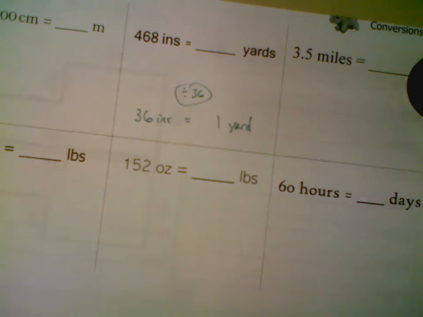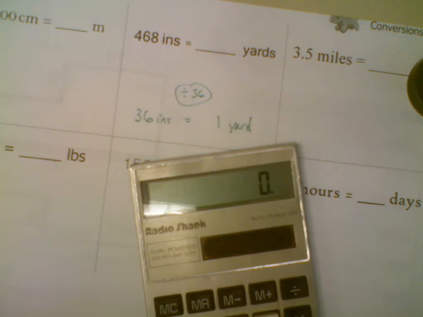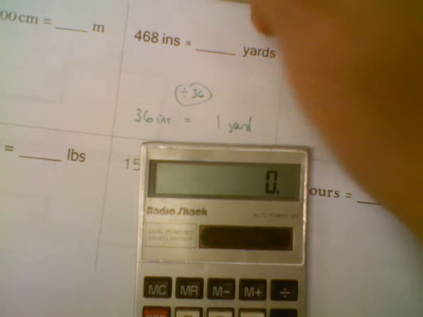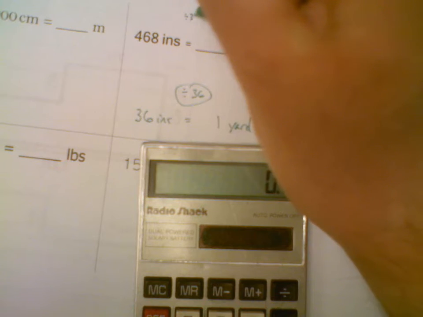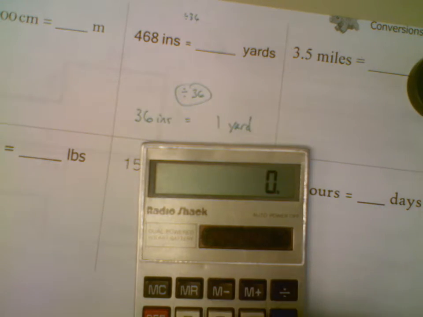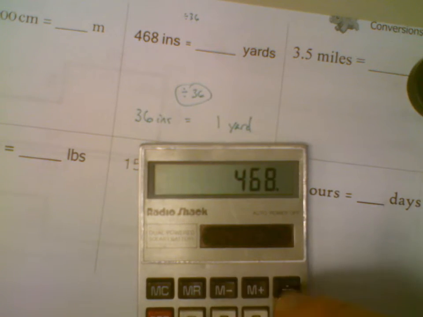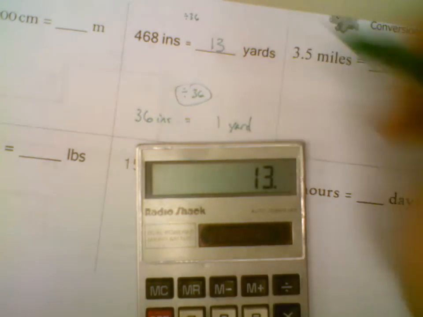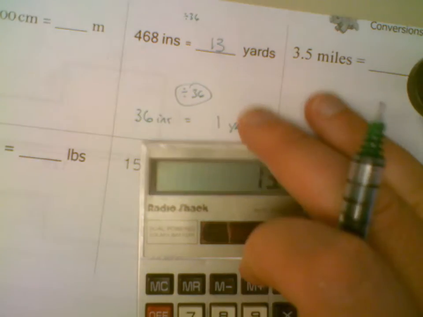Okay, and here's what I like. If it works on the bottom, 36 divided by 36, it'll work on the top. So now I just put in divided by 36 and 468 divided by 36. 13, there you go. Let me do one more.